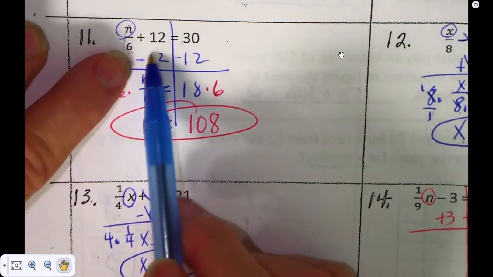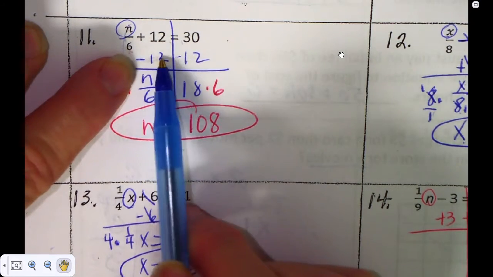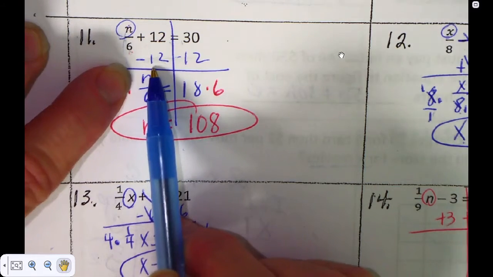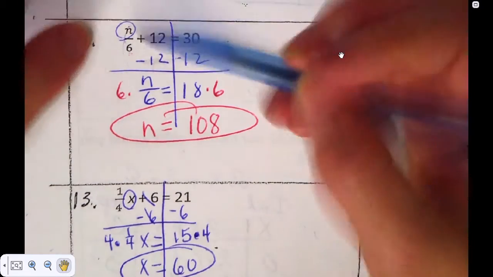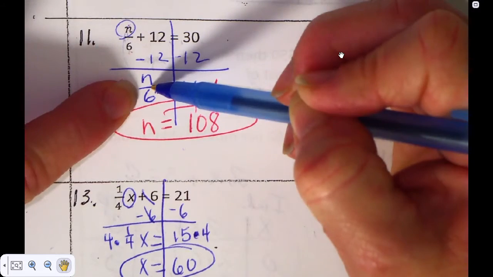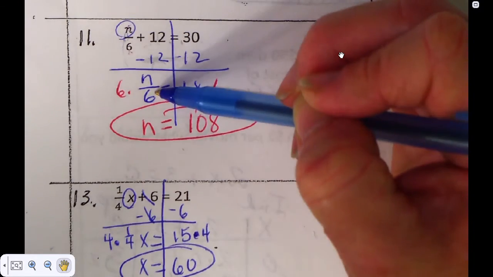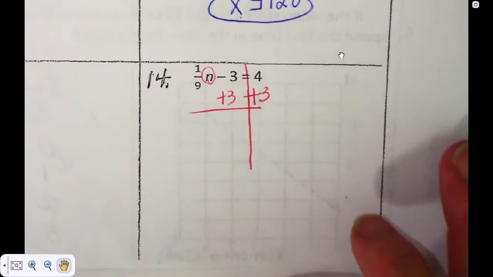Another problem is they'll do a plus 12 down here, and that's even students that make A's all the time do that. Plus 12, that's another common mistake. Another common mistake is not writing the problem down like that. N over 6, they'll write 6 in. So make sure you're writing that down correctly. Those are some mistakes we've seen today. And sign mistakes.